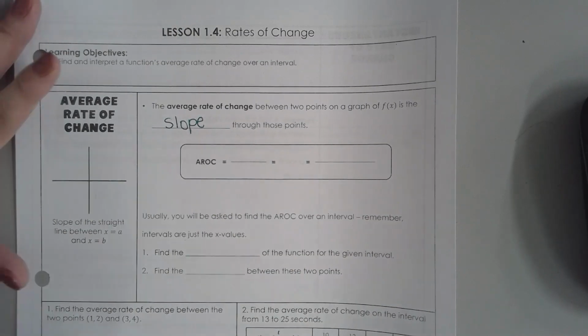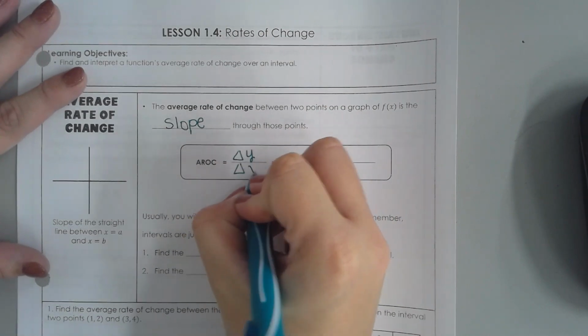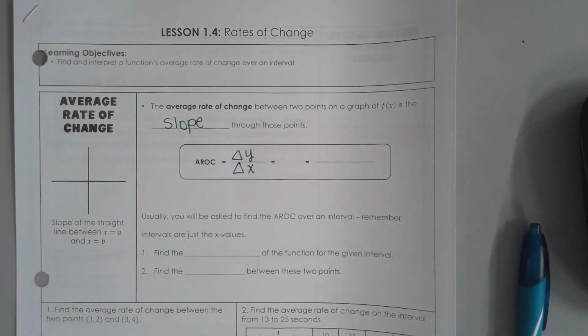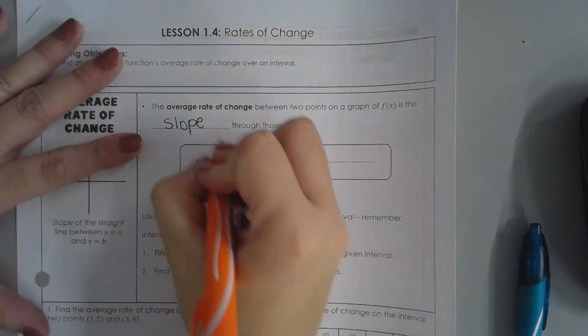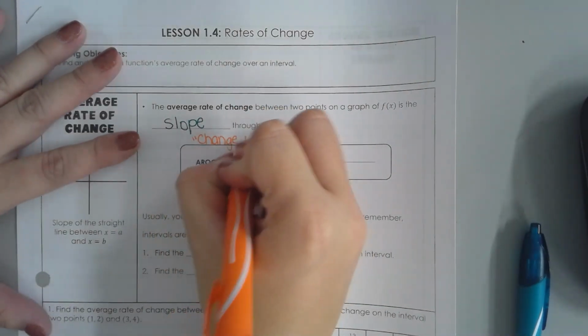One thing, it's a new notation for you, probably. See a little triangle? That's delta. What that means in math is change in.